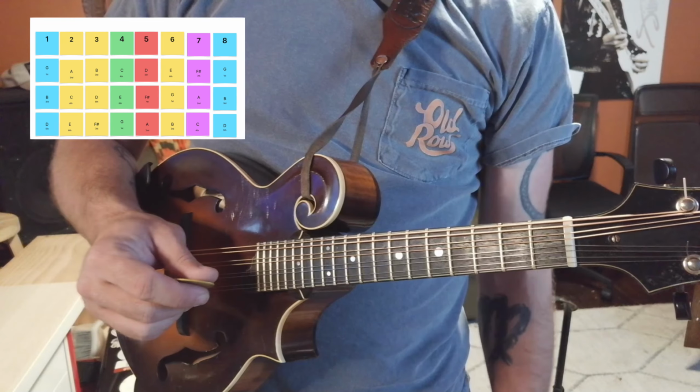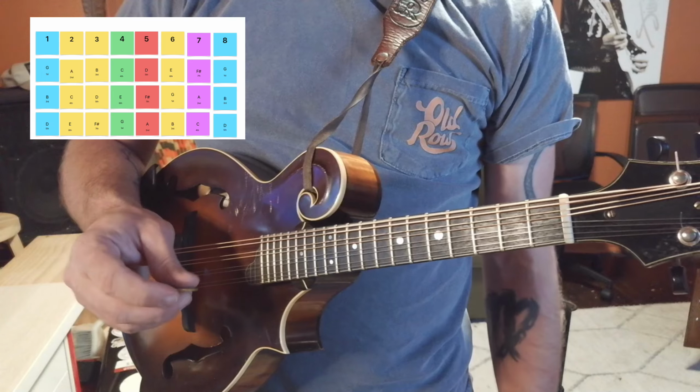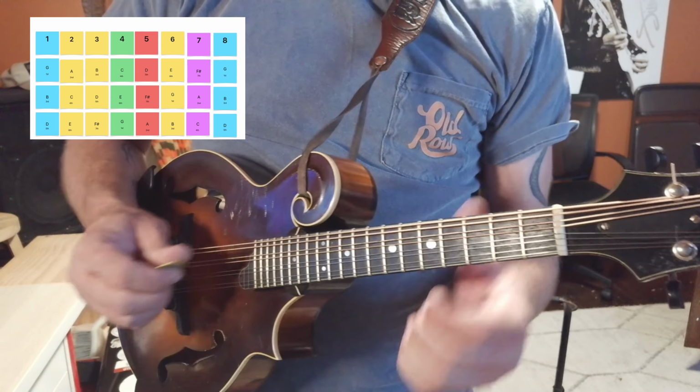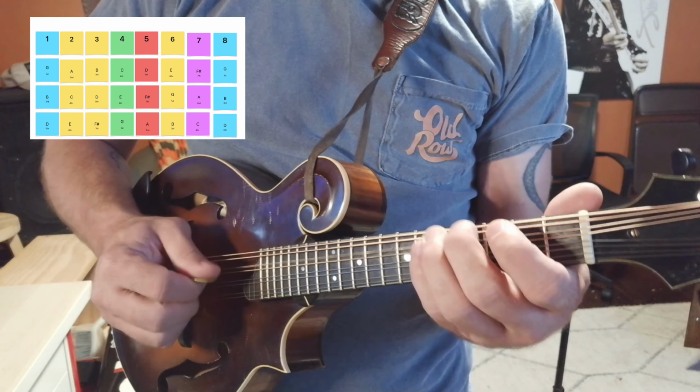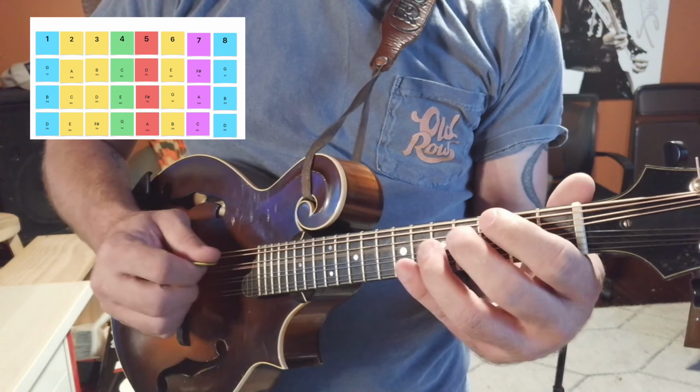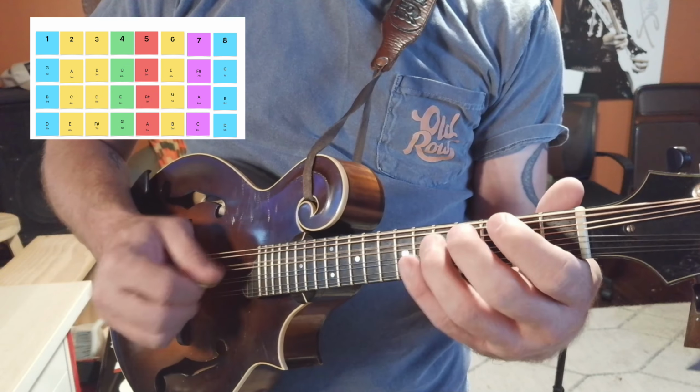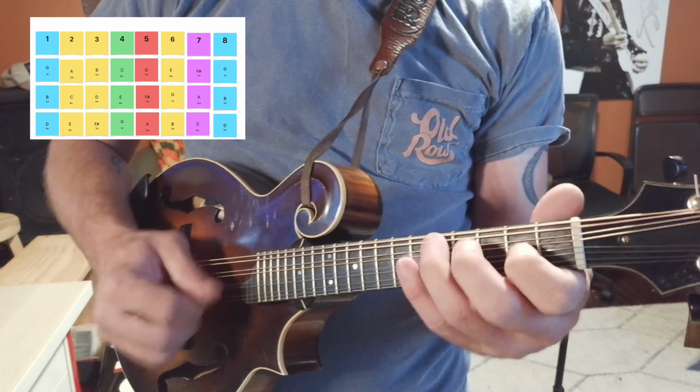Okay, so for exercise 1, we did ascending arpeggio starting with the root of each arpeggio. G major, A minor, B minor, C major, D major, E minor, F sharp.